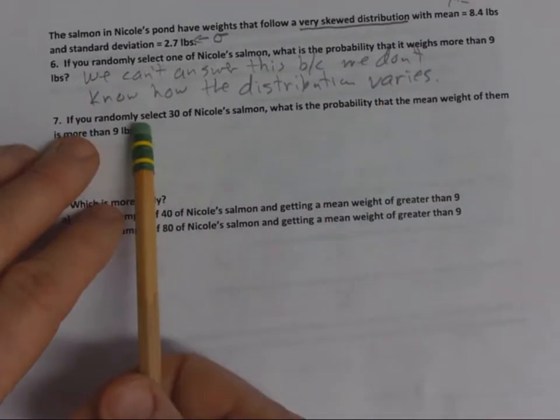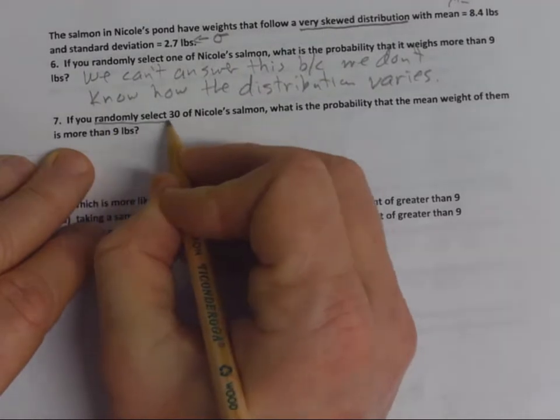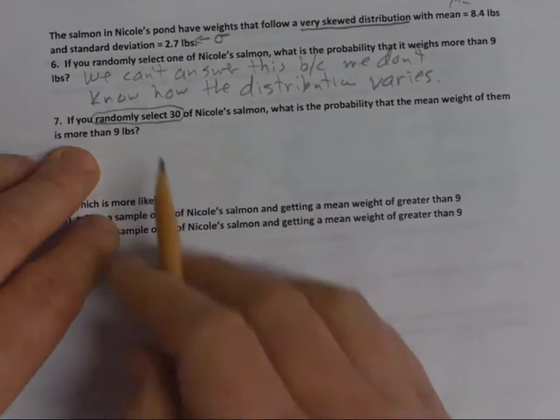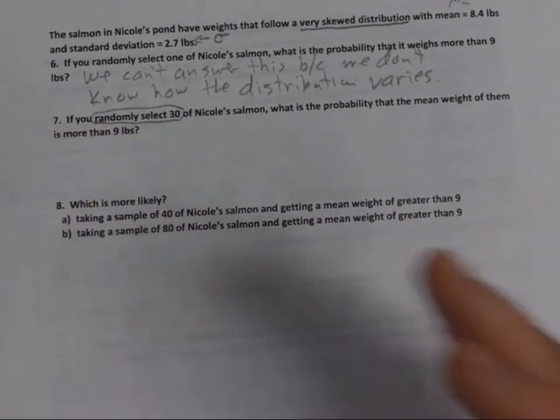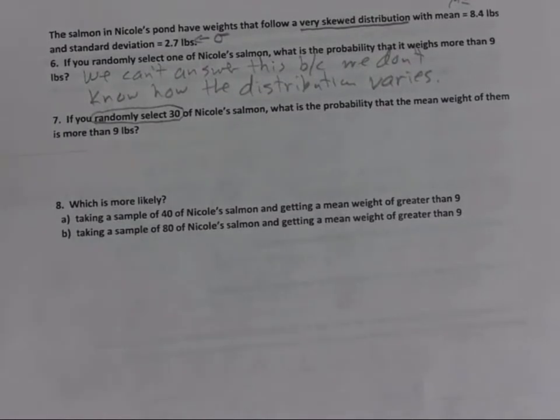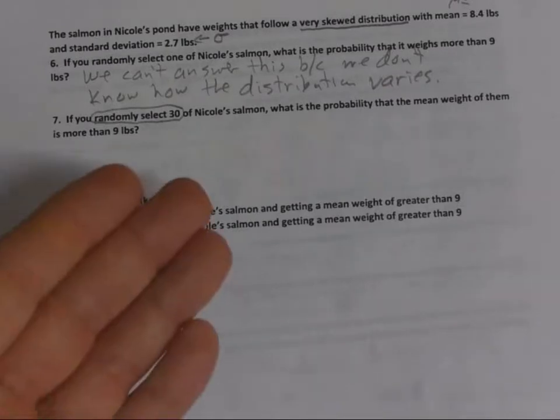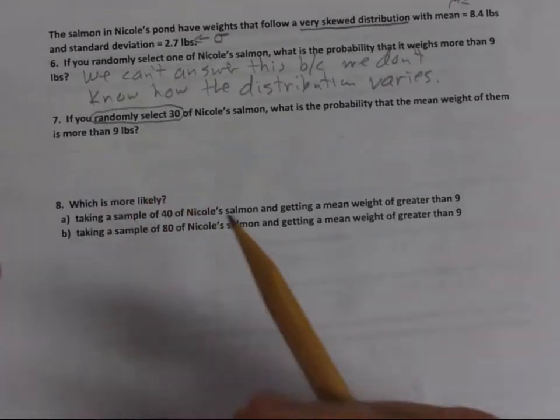All right, but in this next one, it says you randomly select 30 of them. Now, the fact that they've randomly selected means we have eliminated bias in selection in that regard. Now, you may make the case, well, it'd be really difficult to randomly select fish because we'd have to number all of them and go through that whole process. But we're just assuming that Nicole did that because it says it here.